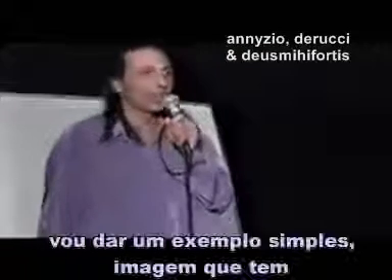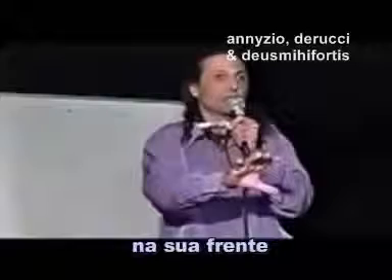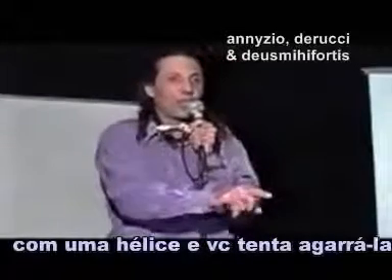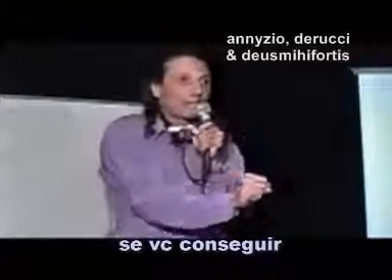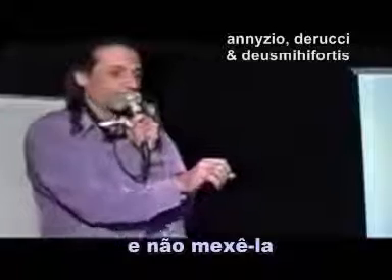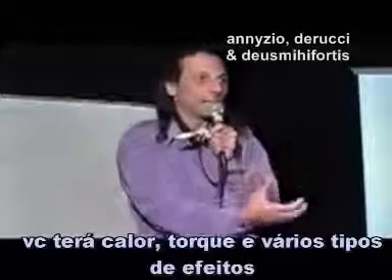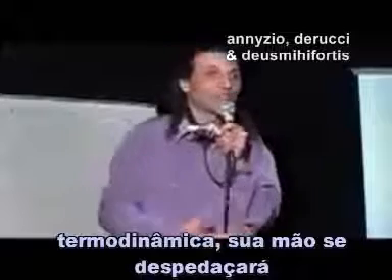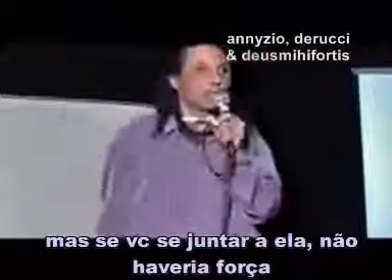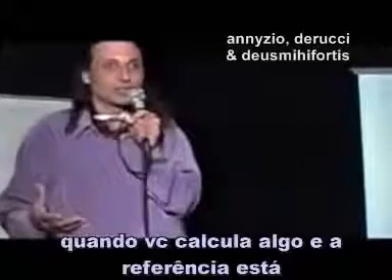So, imagine, I'll give you a simple example. Imagine that there's an electrical motor turning in front of you, and there's a shaft, and you're going to try to grab that shaft, right? Now, if you grab that shaft and you're not moving with it, you're going to get heat, you're going to get torque, you're going to get all sorts of effects, right? Thermodynamic also. Your hand is going to start shredding, right? Okay, but if you turn with the shaft, then there's no force. You see? Now that's a big difference.